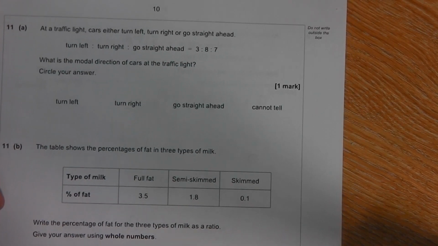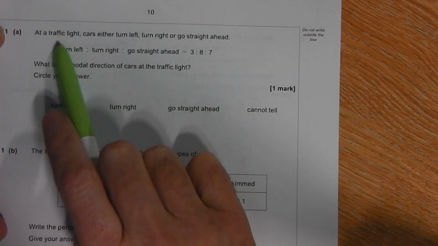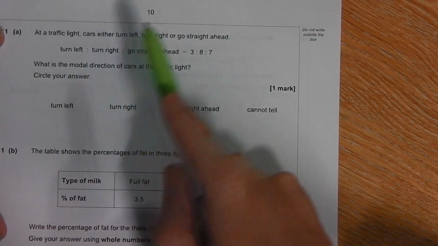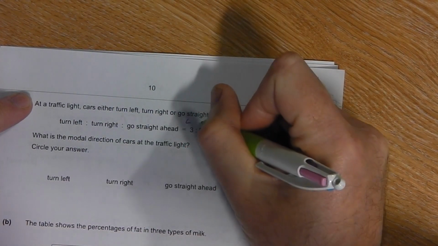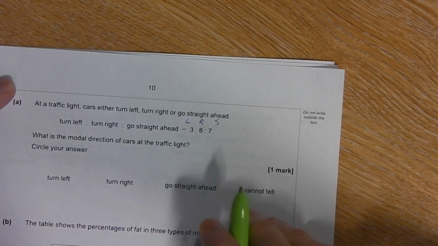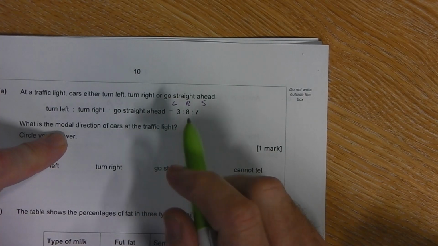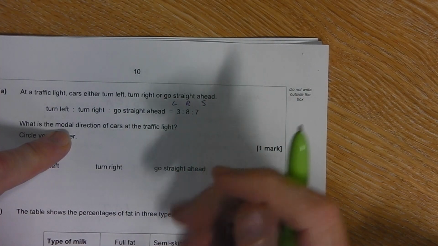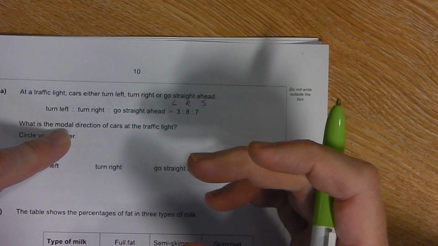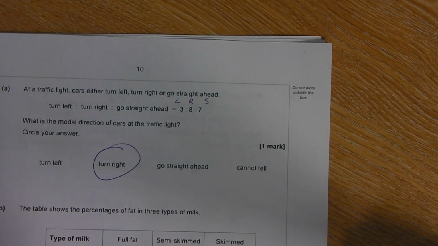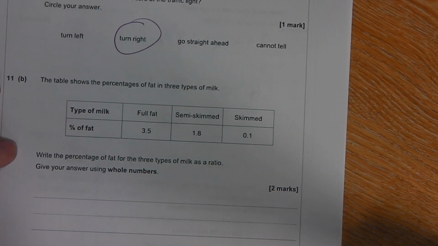Question 11, quick 1 marker. So at a traffic light, cars either turn left, turn right, or go straight ahead. And that is the order: left, right, straight ahead. So with the modal direction of cars at the traffic lights, the modal direction is the mode, okay? It's just like the modal class. Basically, it wants the description rather than the number. So we're looking for the one that appears the most. We've got 3, 8, 7, so it's turn right. And that's all that one is, okay?